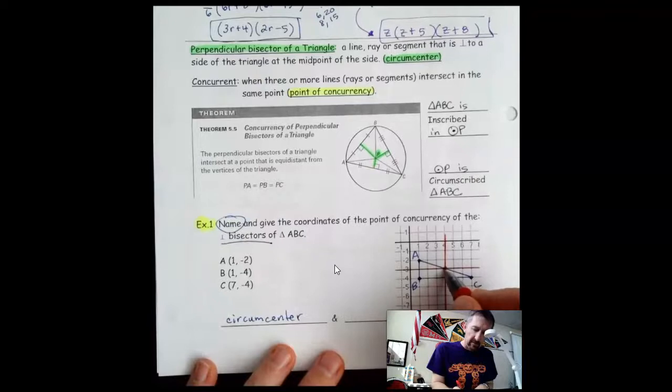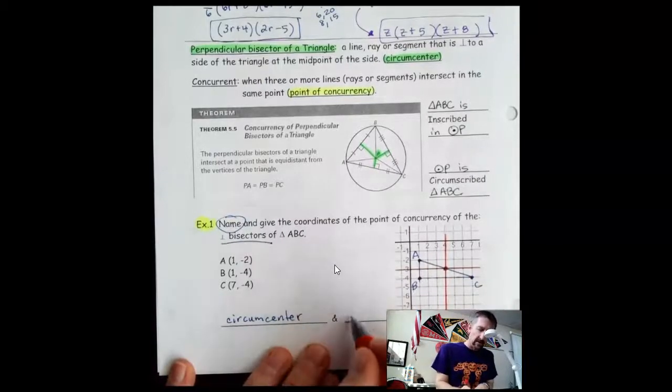And that was vertical. So the perpendicular is going to be horizontal. And so we only need 2 of them to find the point. So the point is 4, -3.